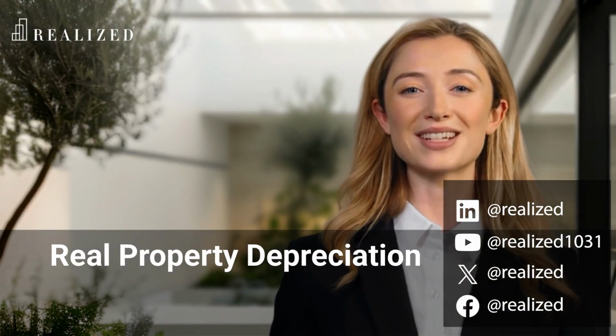Real property depreciation. Investing in a rental property can provide a number of tax advantages. After writing off expenses, investors are left with their net profit. However, they aren't done because depreciation must be taken as well. Depreciation is a non-cash expense because it doesn't directly impact cash flow or the investor's bank account. It does impact net profits on paper.